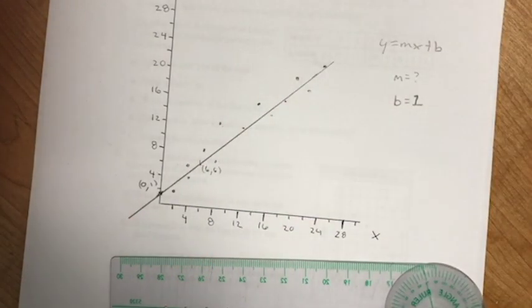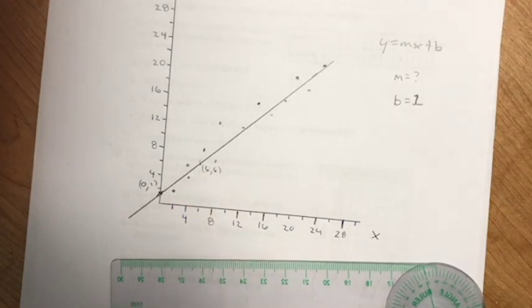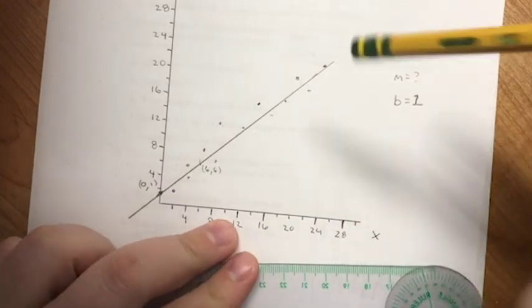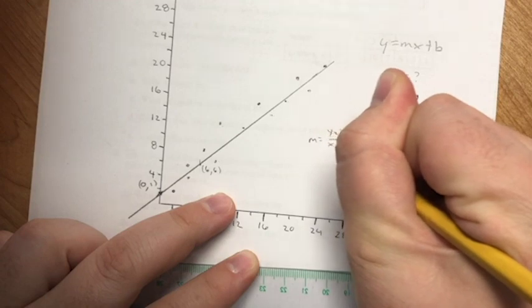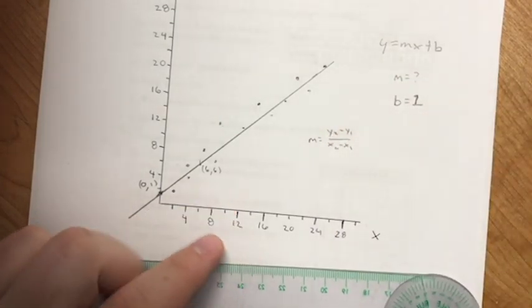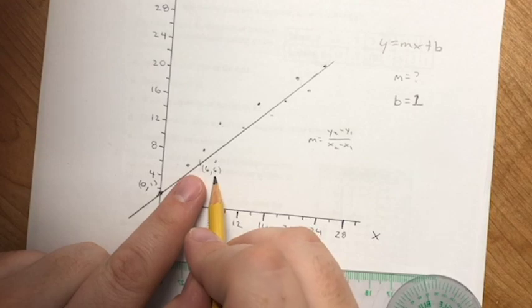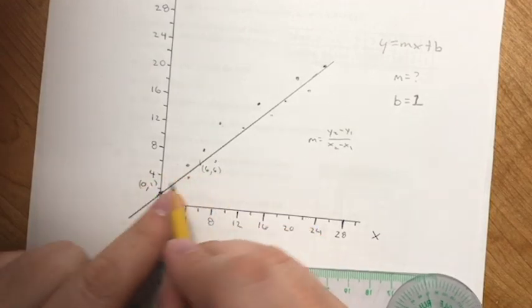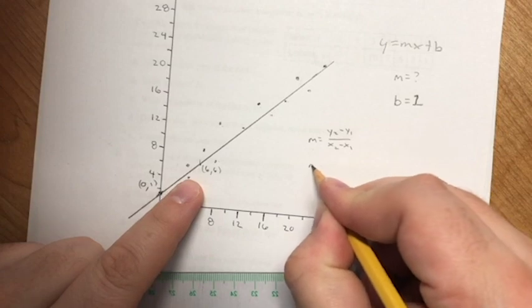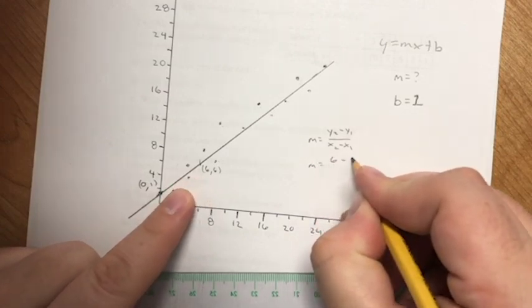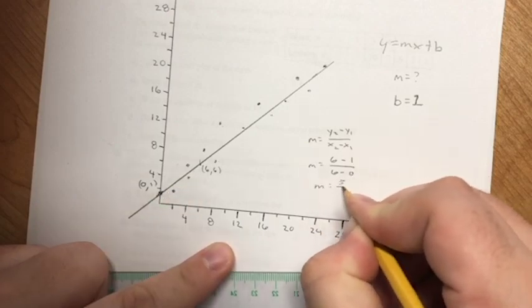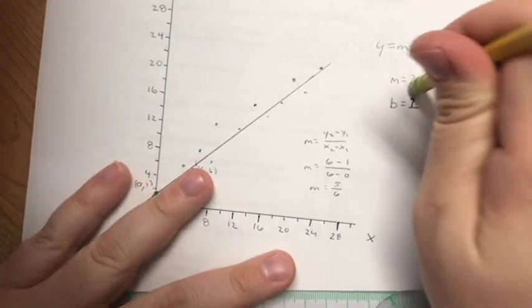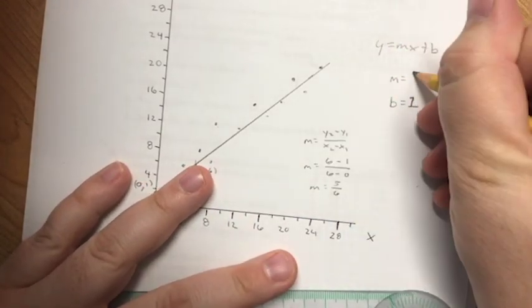All right. So now, knowing these 2 points that are along my line, I can go ahead and calculate my slope. How do I do that? The old-fashioned m is equal to y sub 2 minus y sub 1 over x sub 2 minus x sub 1. Hasn't gone away. I'm going to pretend these are my x2 and y2, and this is my x1 and y1. So m is equal to (6 minus 1) over (6 minus 0). m is equal to 5 over 6. So my slope for this thing is going to be 5/6.